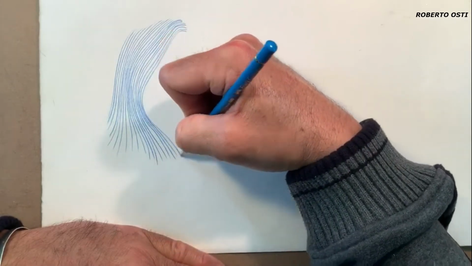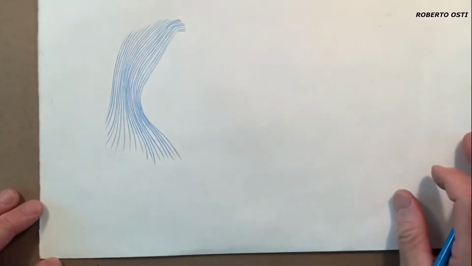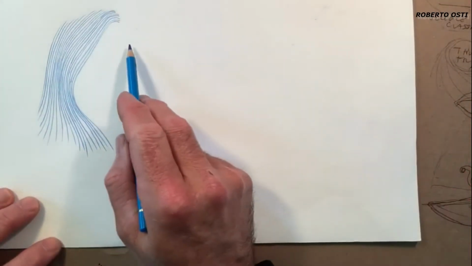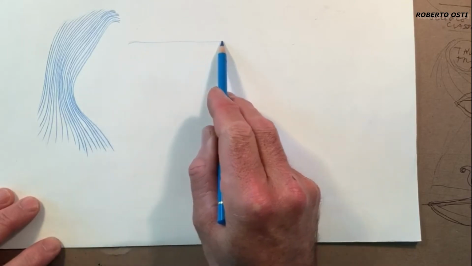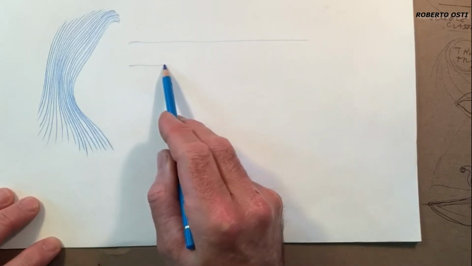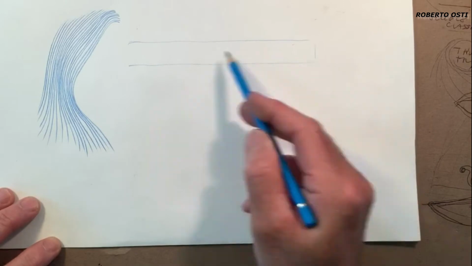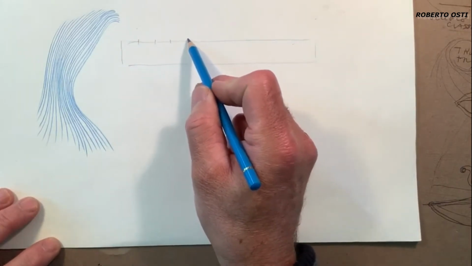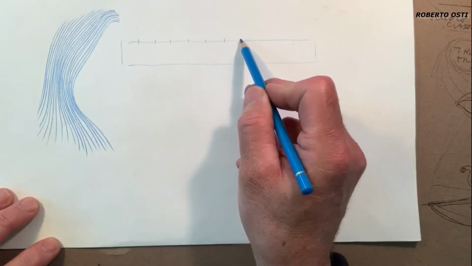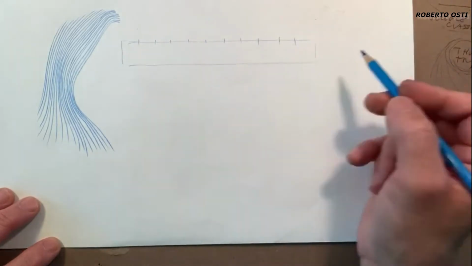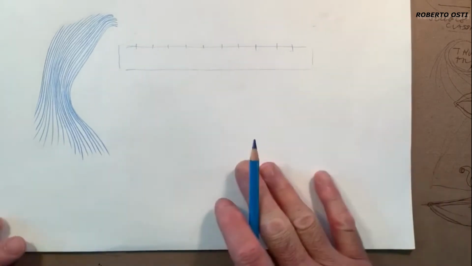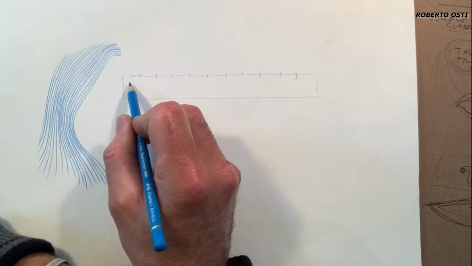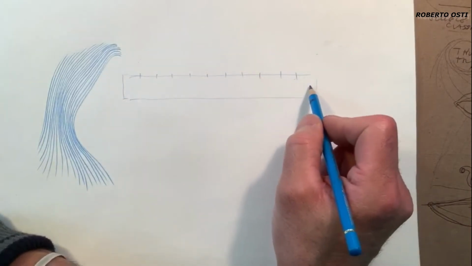The other exercise I would like you to do is this. Draw a space like this, and then subdivide it: 1, 2, 3, 4, 5, 6, 7, 8, 9, 10, 11 little boxes. Here you are going to have white; you leave it white. This last one is going to be as dark as you can get.